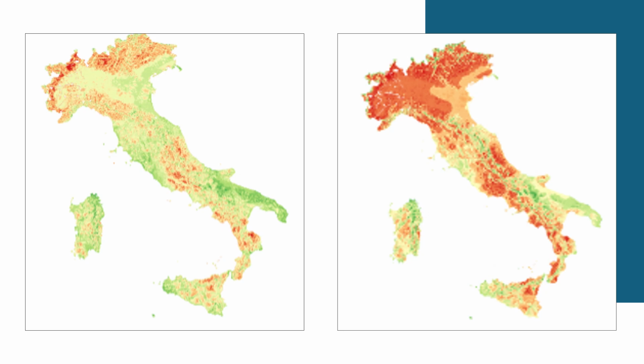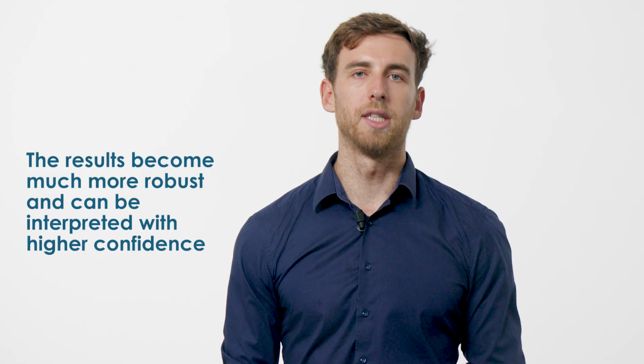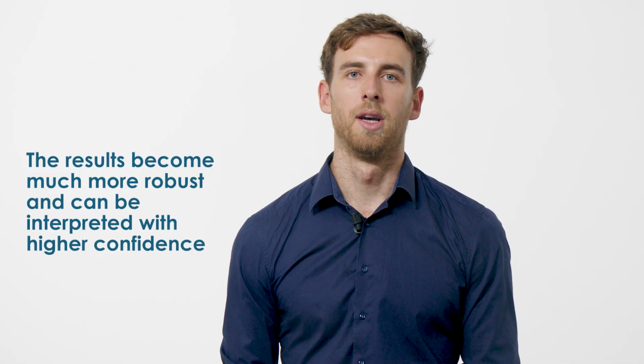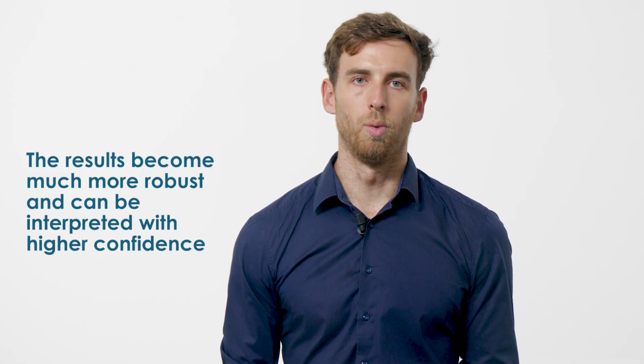Let's see what happens if you increase the importance of slope from 0.3 to 0.5, or if you reduce the influence of wind speed. Sensitivity analysis helps to identify robust zones, locations that remain suitable no matter how the weights change. These areas are the most promising for real-world planning. If you validate the results with different scenarios, the results become much more robust and can be interpreted with high confidence.